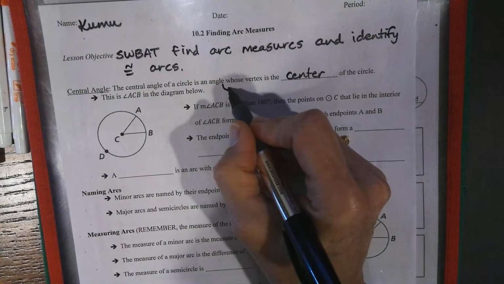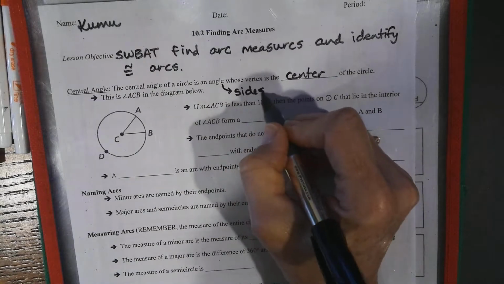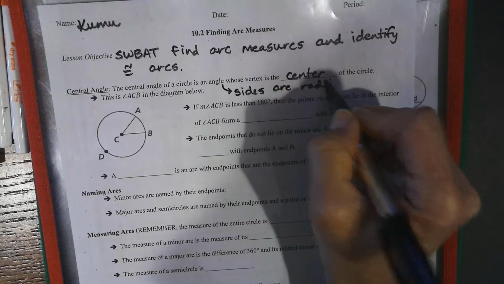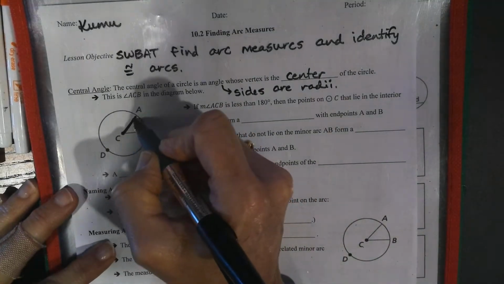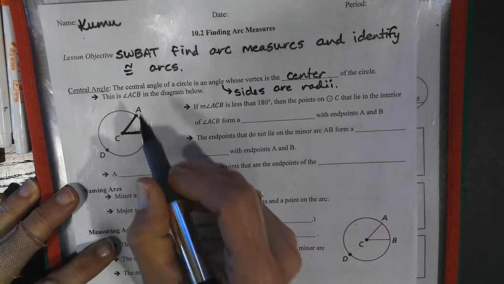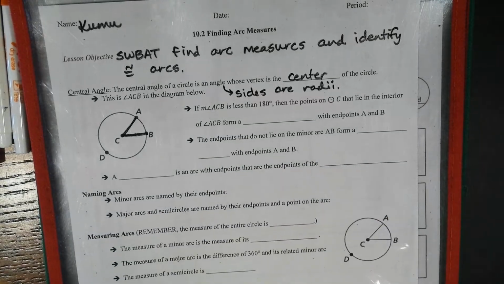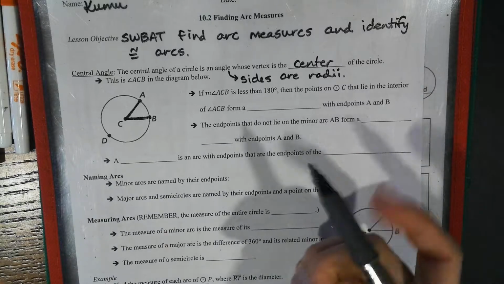Now, the angle also means that both sides are radii, which is the plural of radius, and that means from the center to the outside and the center to the outside right there. Now, here's the thing, and this is notation. You just have to learn to write it properly and read it properly.